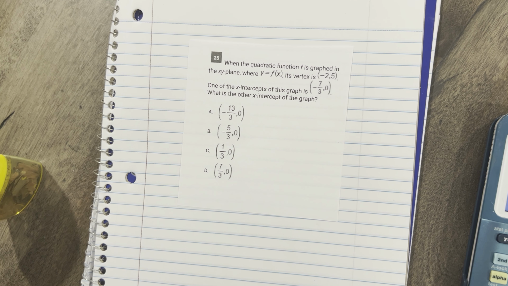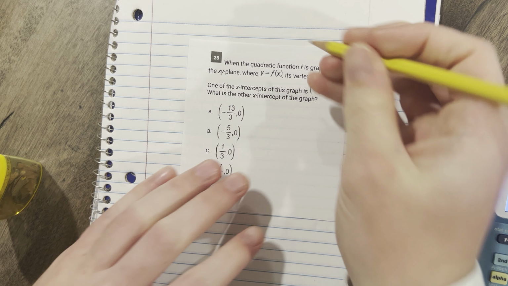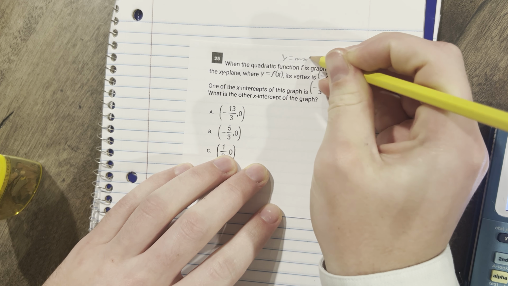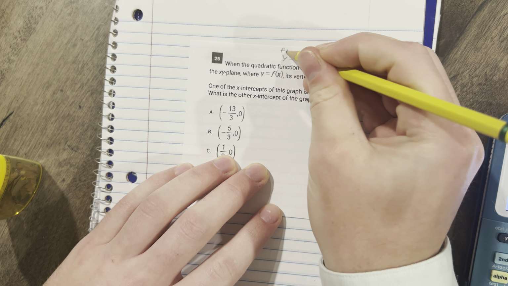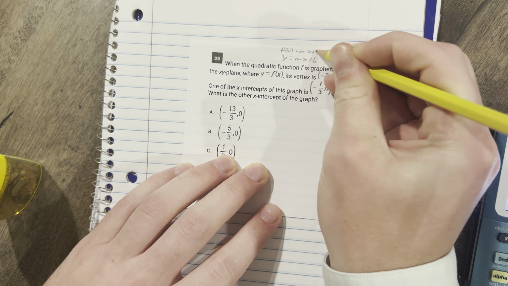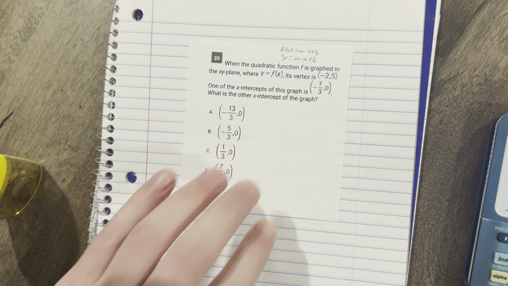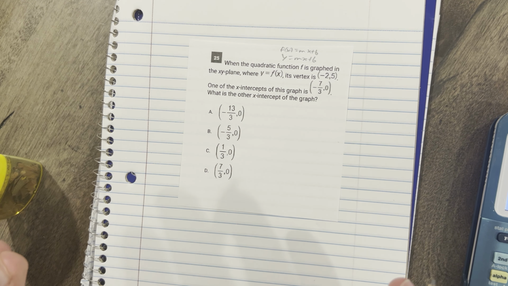All right, we have number 25 of our calculator section of the SAT. So when the quadratic function f is graphed in the xy plane, we have y equals f of x. Again, if we have y equals mx plus b, it's the same thing as saying f of x equals mx plus b. Don't let the f of x versus y trip you out. Treat them the same for now.